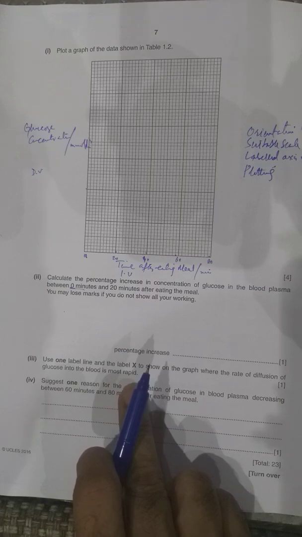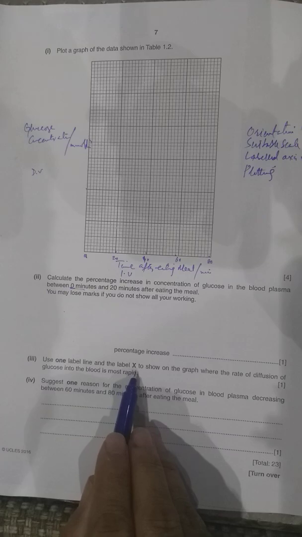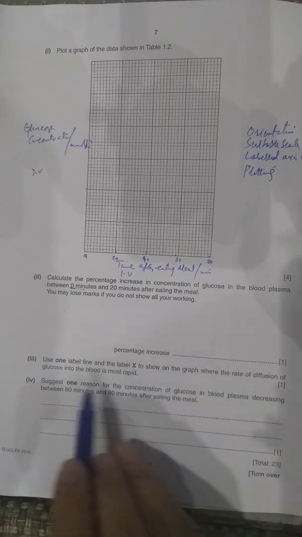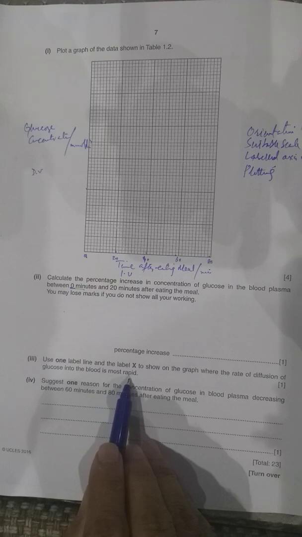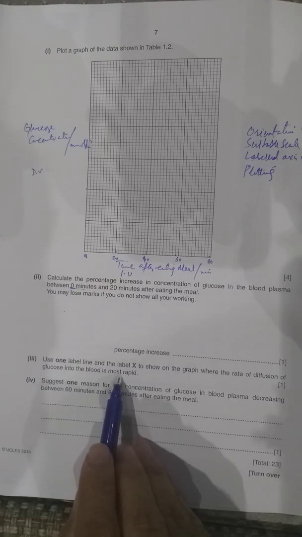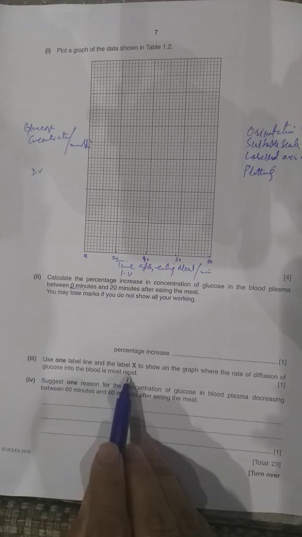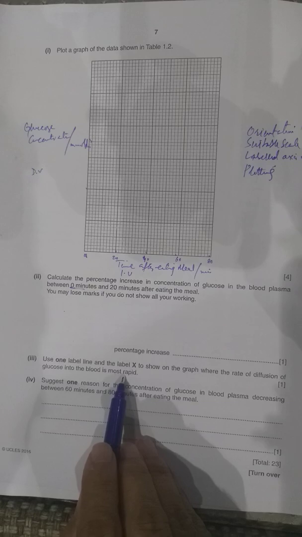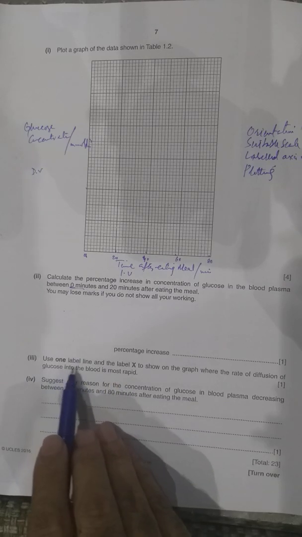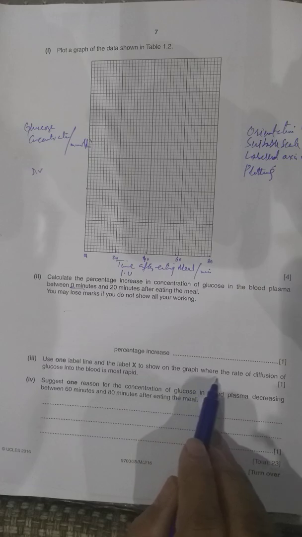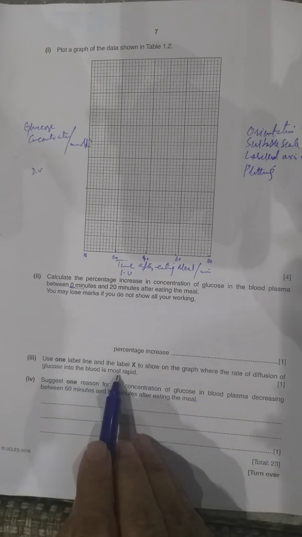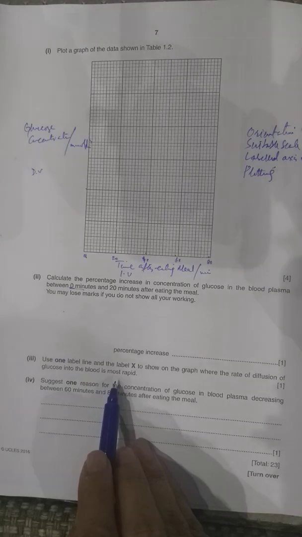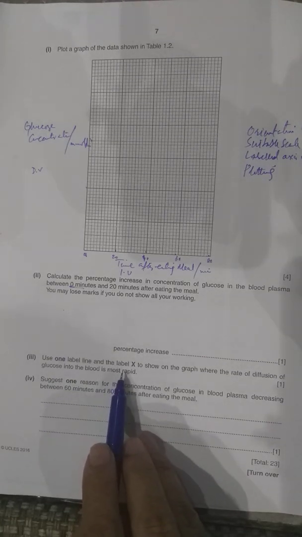Use one label line and the label X to show on the graph where the rate of diffusion of glucose into the blood is the most rapid. Where the concentration in the plasma is the highest? No, where the concentration in plasma is the lowest. Yes, where the glucose concentration in the blood plasma is the lowest, that will have the highest rate of diffusion.